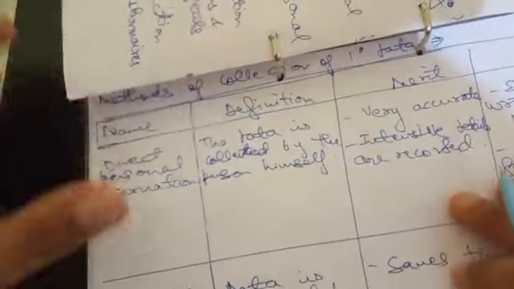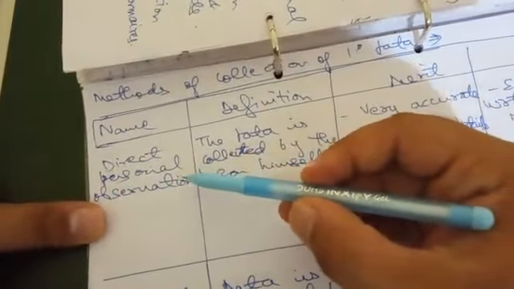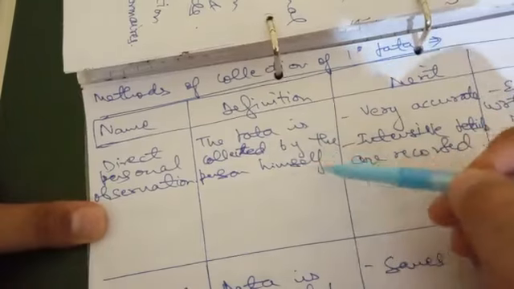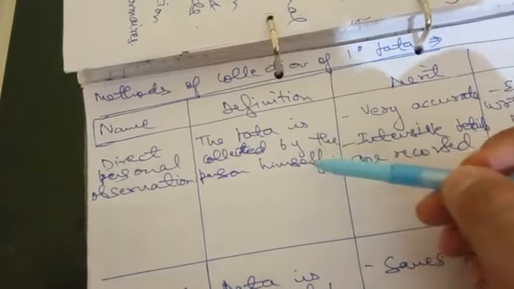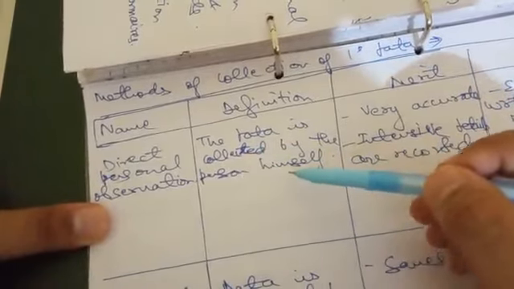The first is direct personal observation. In direct personal observation, data is collected by the person himself or herself, and that person who collects the data is called an invigilator. So the data is collected by the invigilator himself or herself.